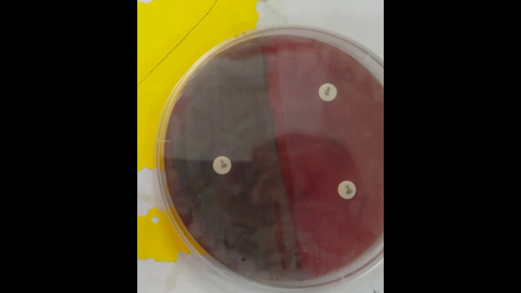On the other hand, it was noted that there was no inhibition of growth for bacitracin and optochin. Therefore, we can eliminate the possibility that this Streptococcus species is Streptococcus pneumoniae or Streptococcus pyogenes.